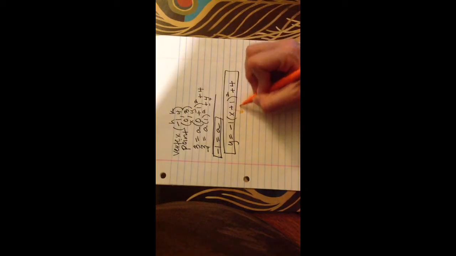I'm going to pull out and square the binomial. X and 1, x and 1. X squared, 1x, 1x, 1. Pull them out, add them together. And then go put them back in and continue to simplify by distributing, combining like terms.